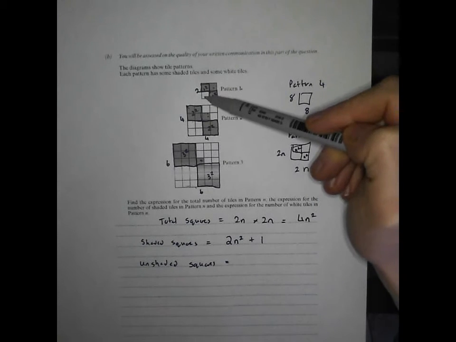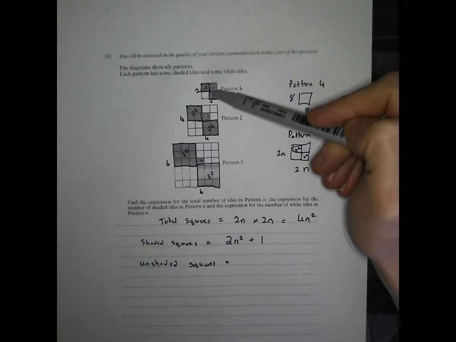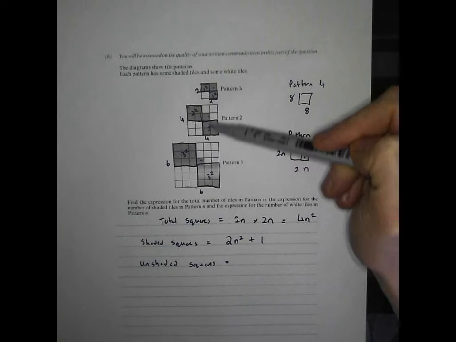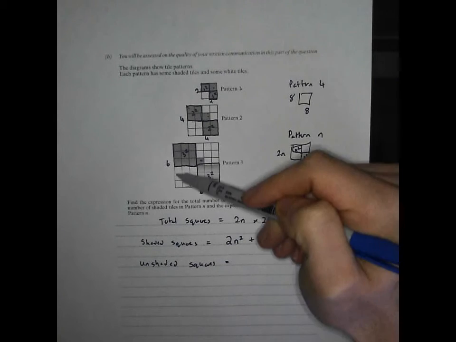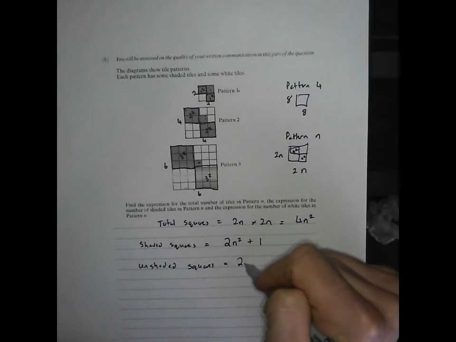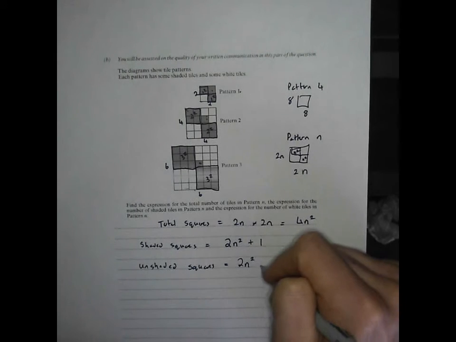And here it's a little harder to picture, but you've got a 1 by 1 square, and you've almost got a 1 by 1 square, but this shaded one's in the way. So each time, one shaded square is stopping us getting 2 lots of our squares again. So again, we've almost got 2 lots of our pattern number squared, but this time, instead of having an extra one, we've actually got 1 too few. So the total number of unshaded squares is 2 lots of n squared take 1.